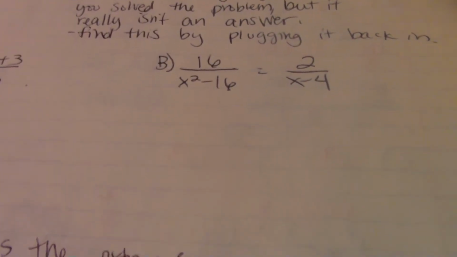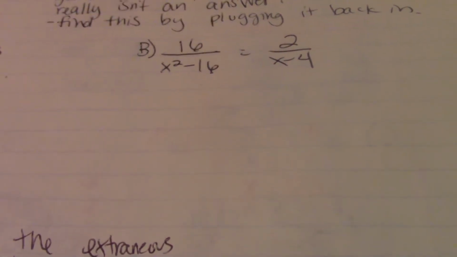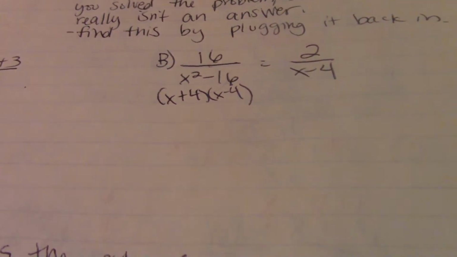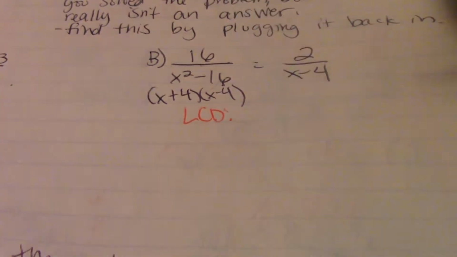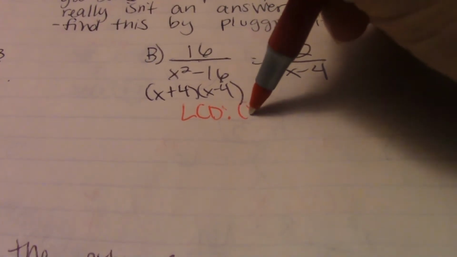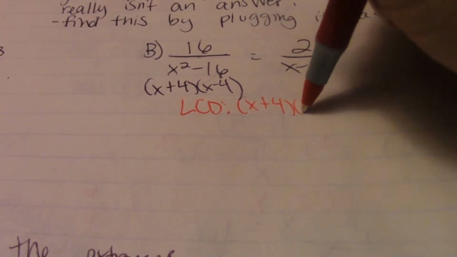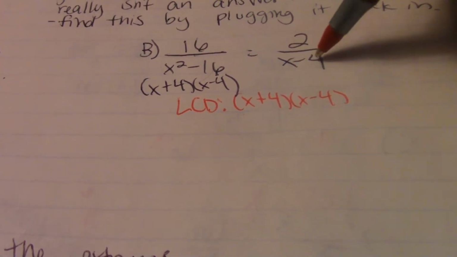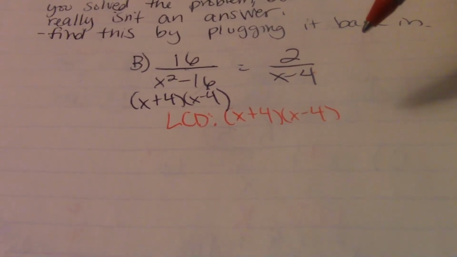Let's solve this. First, remember we have to factor this. So this factors to x plus 4 and x minus 4. I need to find the LCD. I know I need this x plus 4 and x minus 4, and I need this if it's not repeated, but that is the same as that, so it is not repeated.